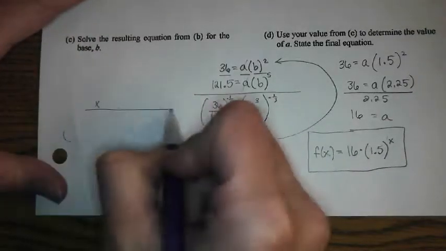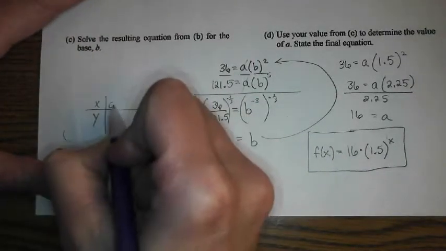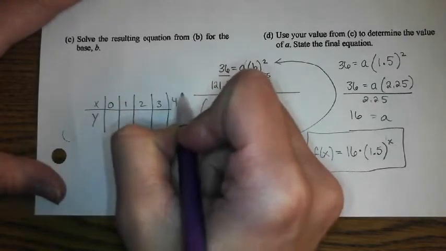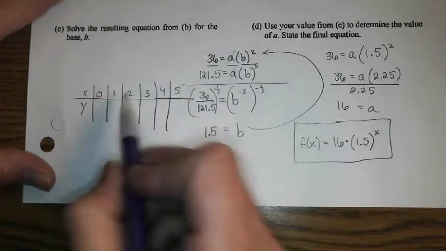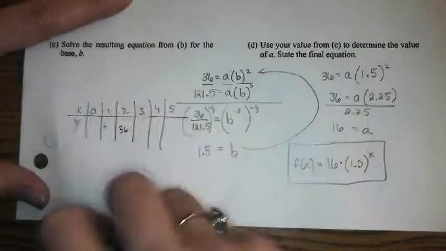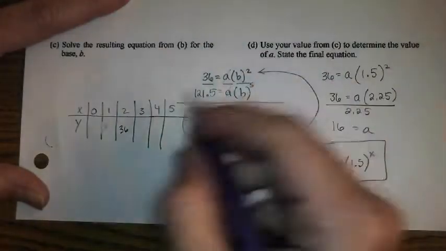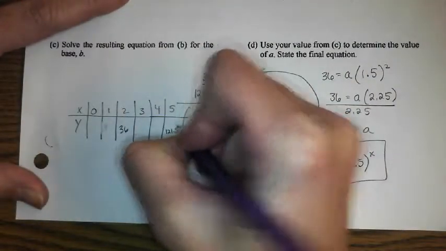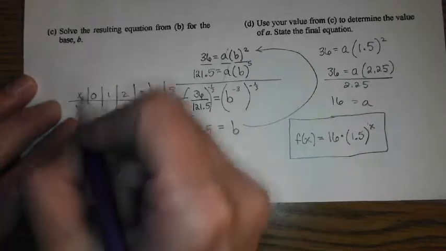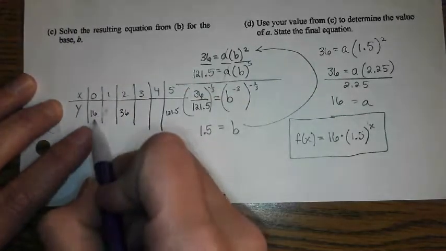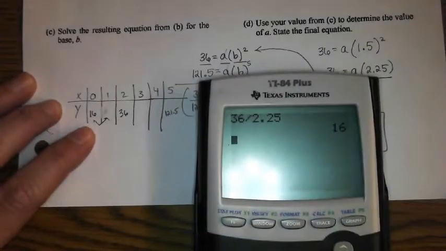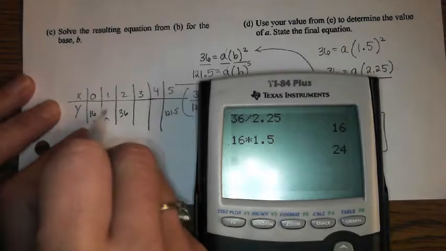So just for the sake of thinking about this, you don't need to write this down. If I had a chart in front of me, and I was told 2, 36, whoops, put my 36 there, and my 121.5, I could very easily fill in the rest of these. My y-intercept is 16, and then my multiplier is 1.5. So 16 times 1.5 is 24.